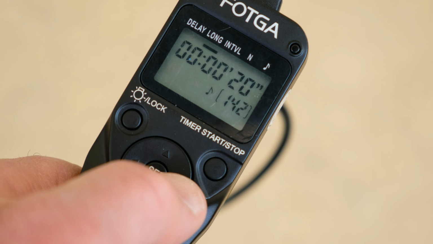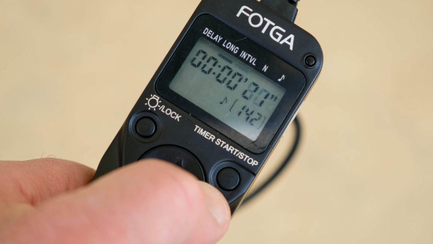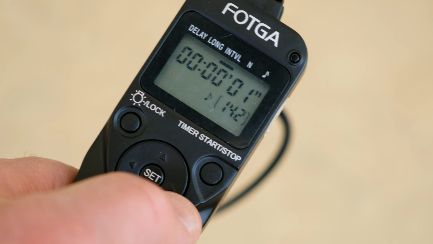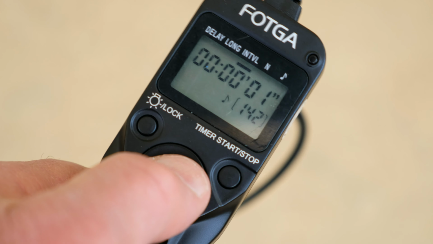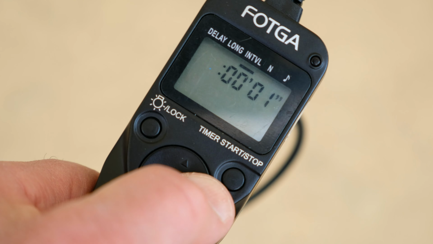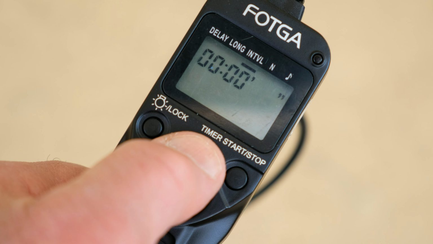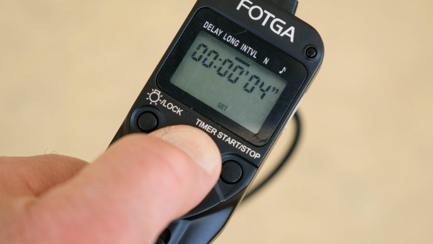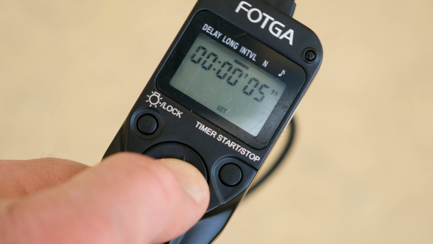The last one, or second last one, is interval, and that's just kind of the delay between shots. So typically I set 5 seconds, and then when it fires the shutter the next time, it might open the shutter for about 20 seconds or something like that, depending on the exposure you need.